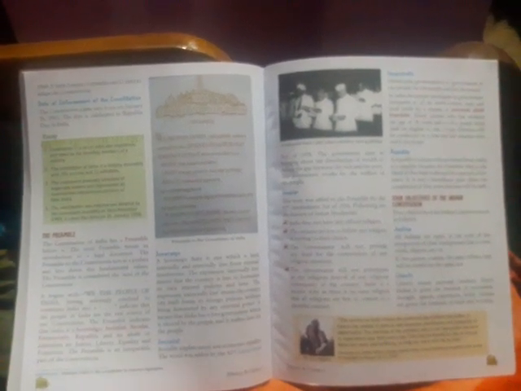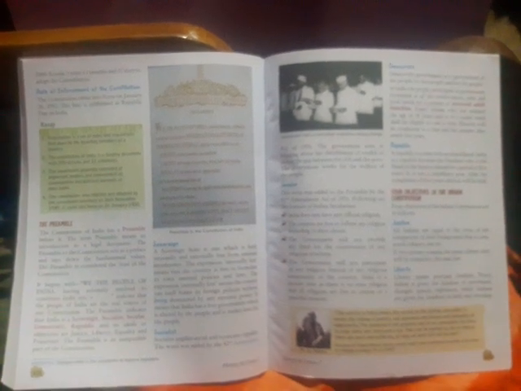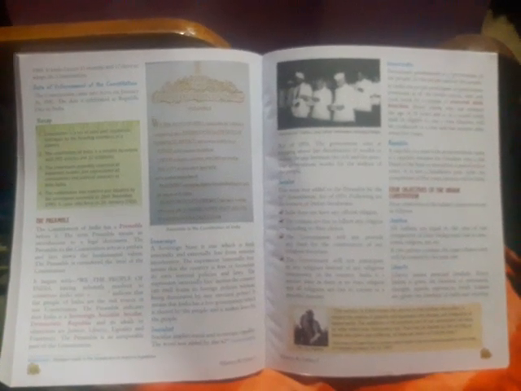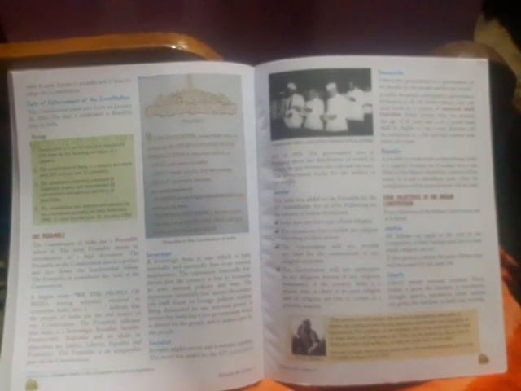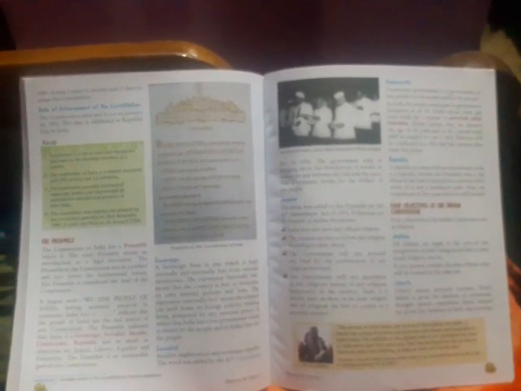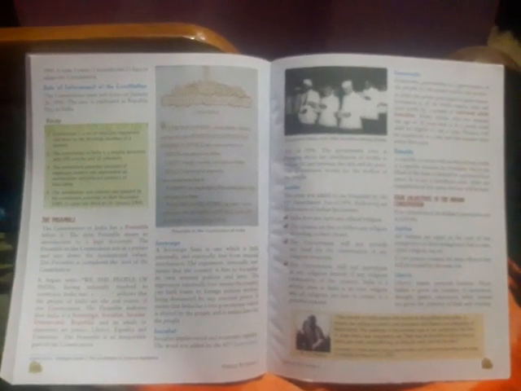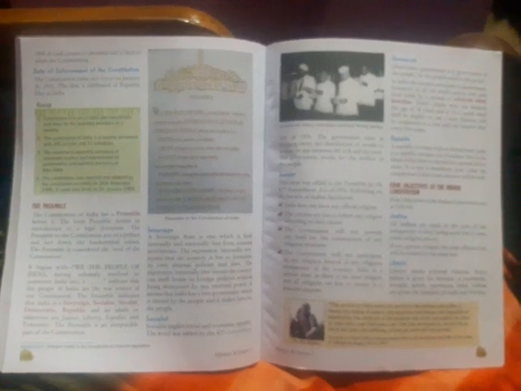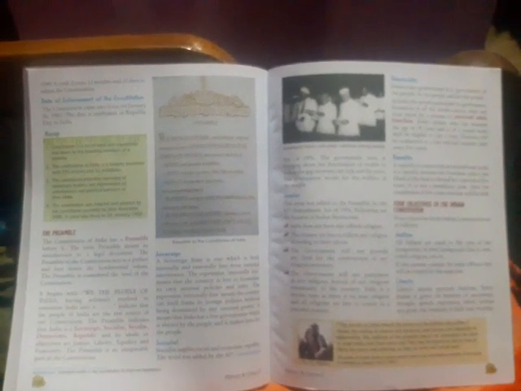The preamble begins with the words "We, the people of India," which means that people in India have the real powers. Okay, they are the real source of powers, and they are the ones who have made this constitution for India. Now let's discuss the five terms which are included in the preamble to the Indian Constitution by the 42nd Amendment Act of 1976. Sovereign.